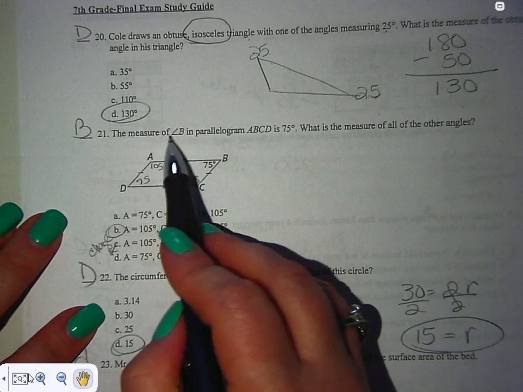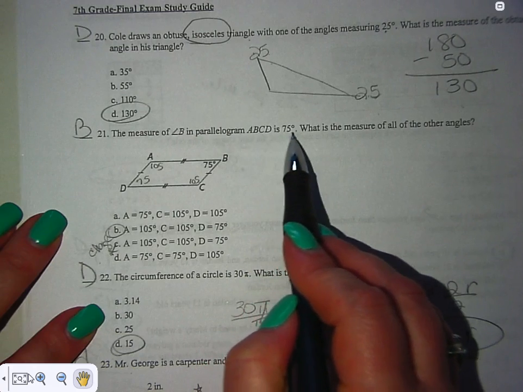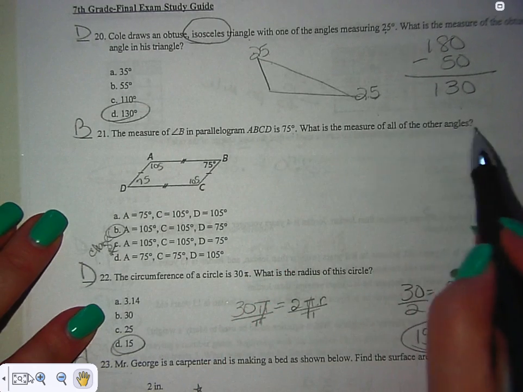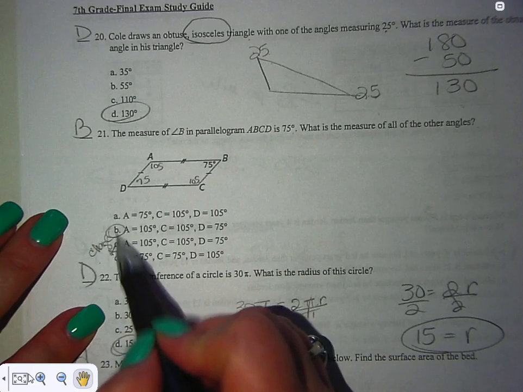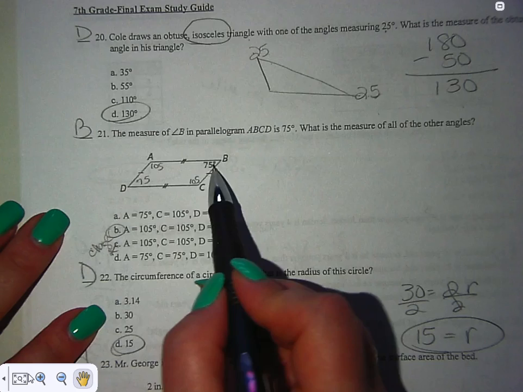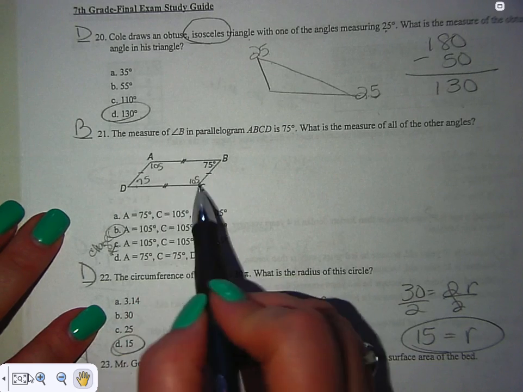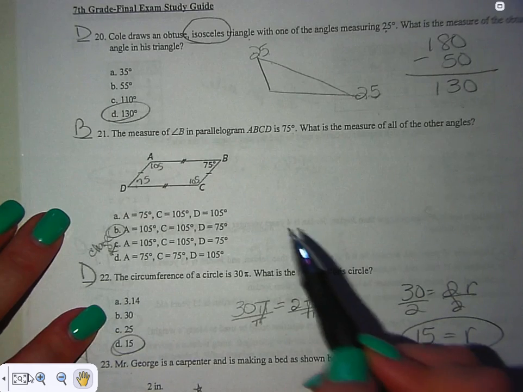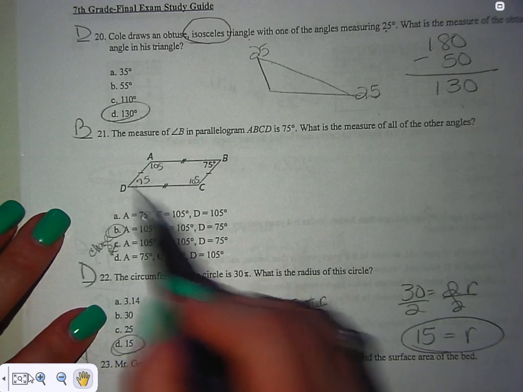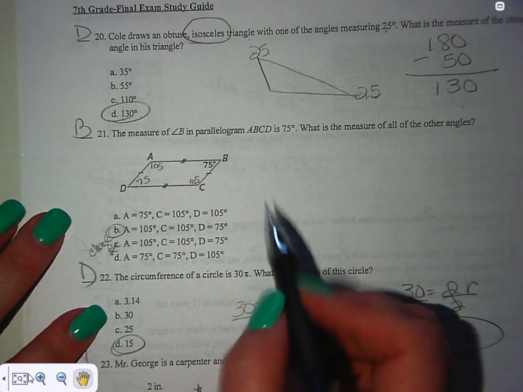The measure of angle B in the parallelogram ABCD is 75 degrees. What's the measure of all the other angles? B and C are the same, but they're both the correct answer. If this is 75, this opposite one is 75. But where did the 105 come from? They have to add up to be 180, right?